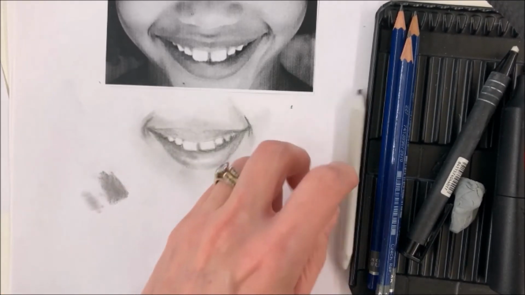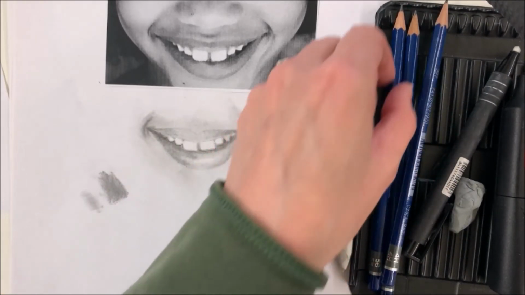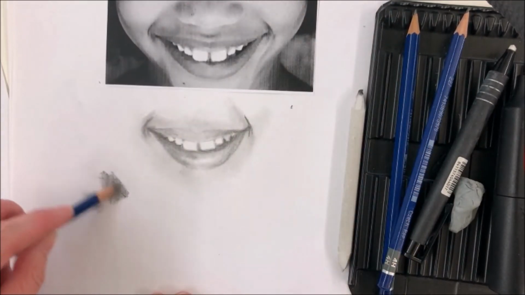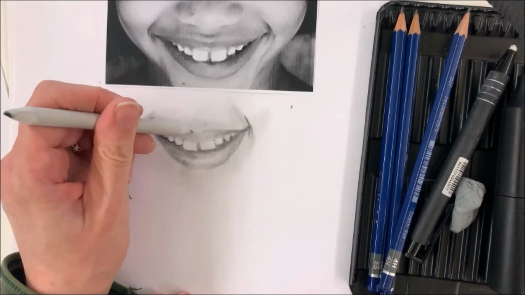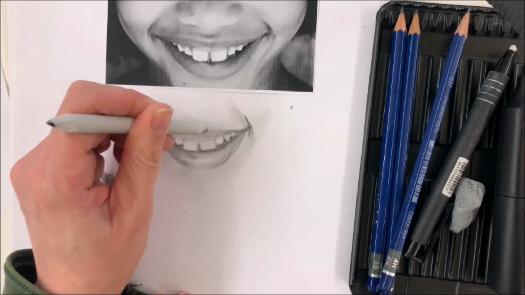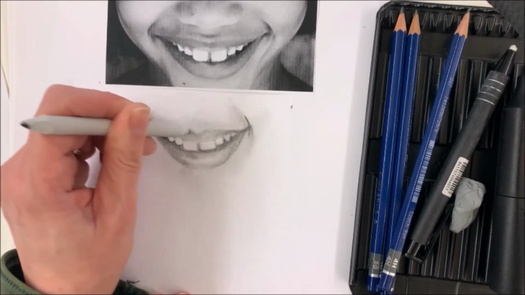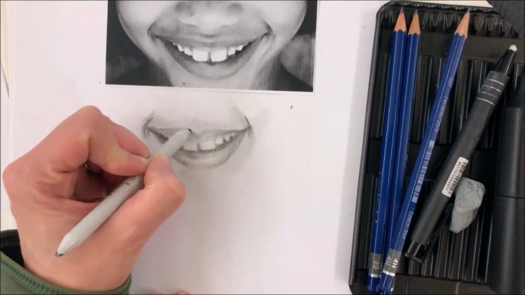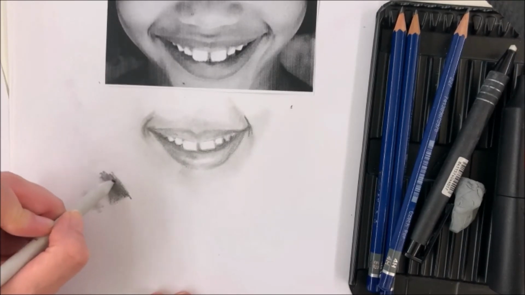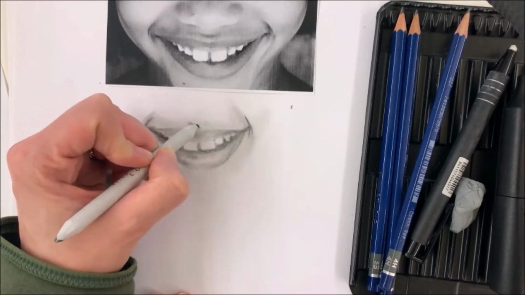Now I want to accentuate the upper lip just a little bit more than what I have it. I'm going to refresh my pool. And I want to accentuate this Cupid's bow and the Philtrum, which is that crease between the upper lip and the nose. Nice definition to the Philtrum here.